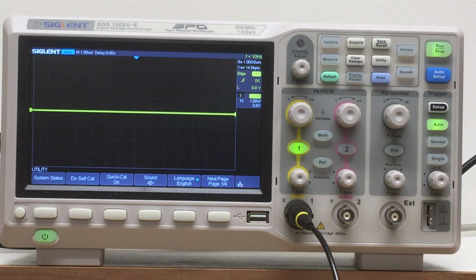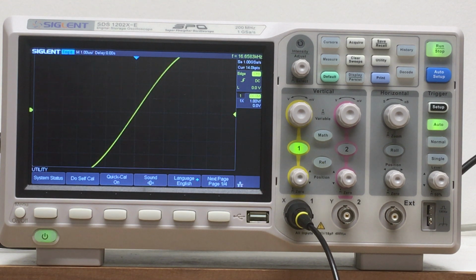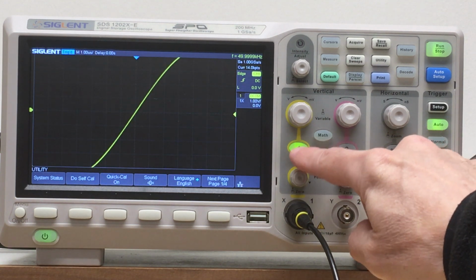Okay, and I've pushed the default button on the scope, and now I'm going to turn on the function generator, which is hooked up to the probe as shown in that photo. So you should see something like that. We're triggering on the sine wave, but we're only seeing a piece of it. Now in the instructions, it tells you to push this channel 1 button here.